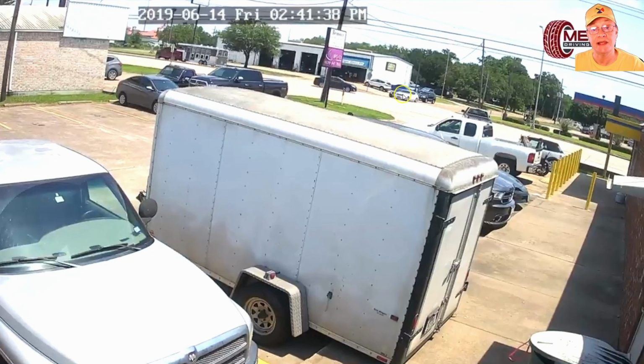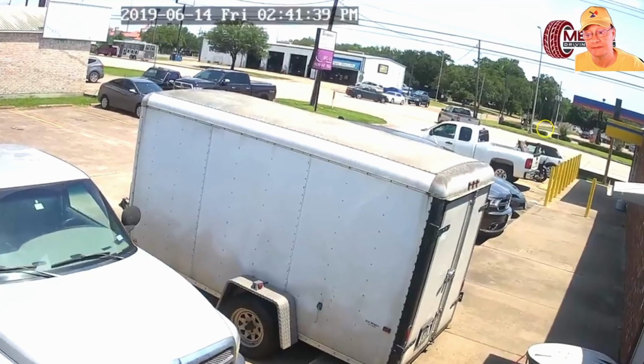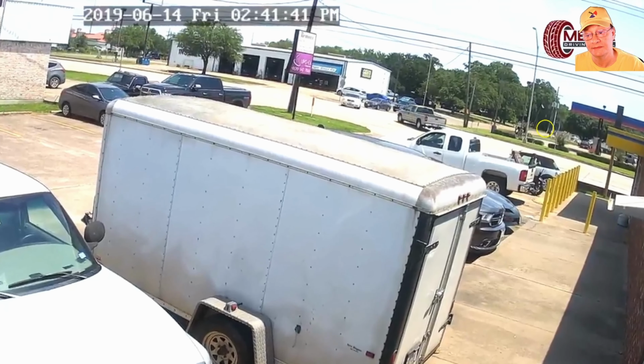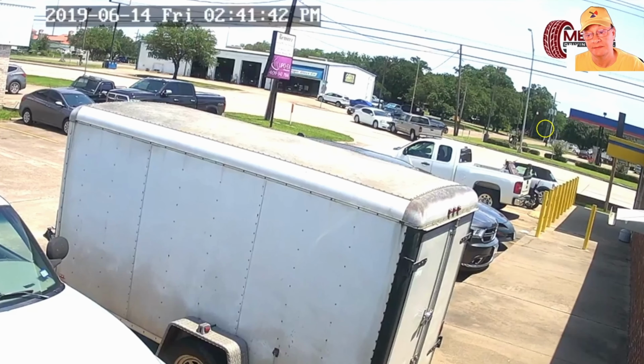This driver, on the other hand, is also waiting for this vehicle to turn into the side road. So his attention is fixed on this driver, not taking note of this other driver that's actually entered into the intersection. And we see what the result is. So a few points to pick up from this video.